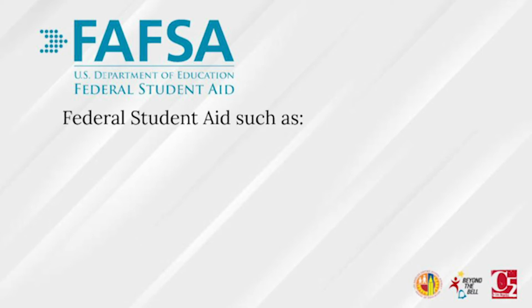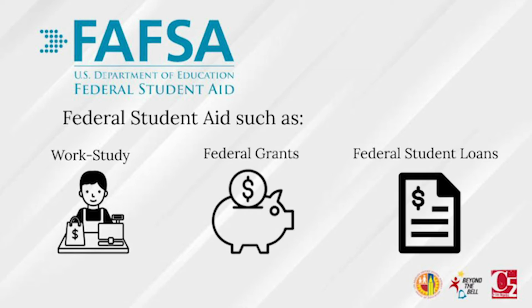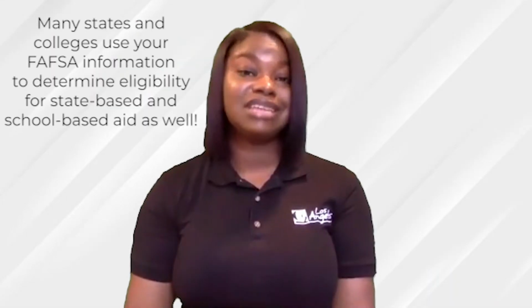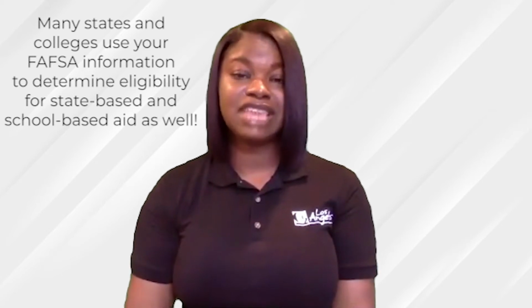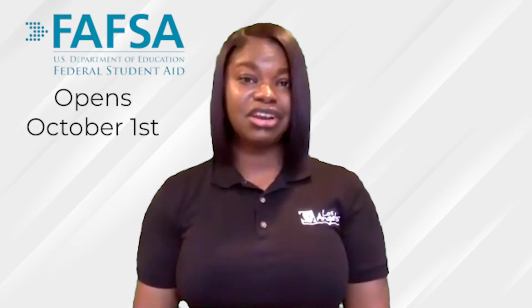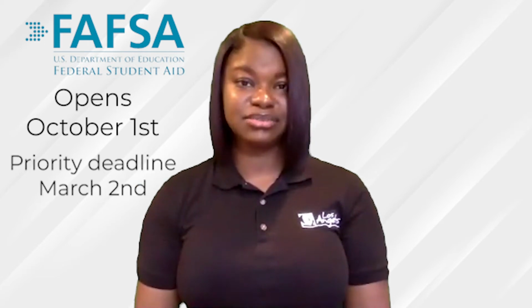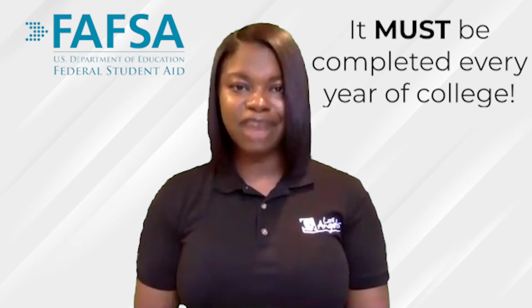The FAFSA, or the Free Application for Federal Student Aid, is the most commonly known of the financial aid forms. The FAFSA is how you apply for federal student aid, such as work study, federal grants, and federal student loans. Many states and colleges also use your FAFSA to determine your eligibility for state-based and school-based aid as well. The FAFSA opens every year on October 1st and has a priority filing deadline of March 2nd. It must be completed every year of college.